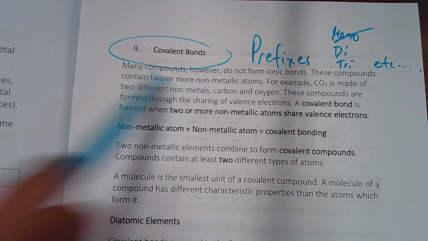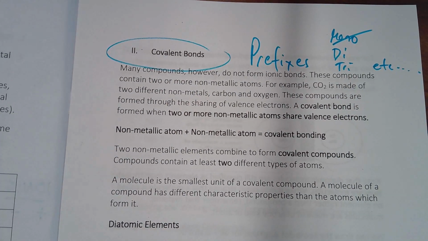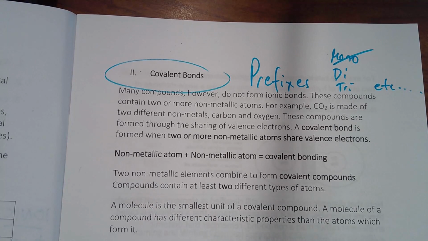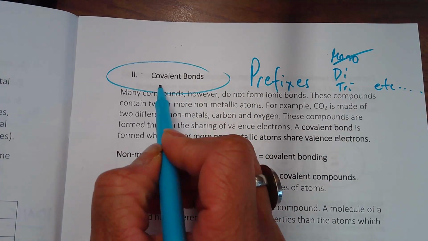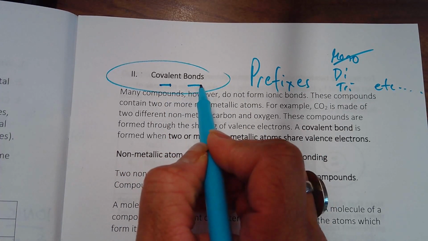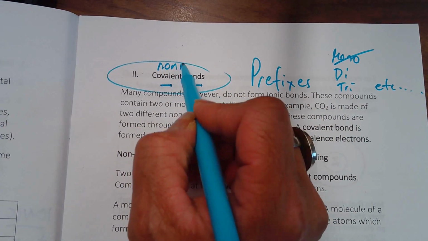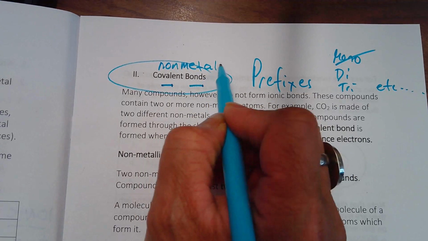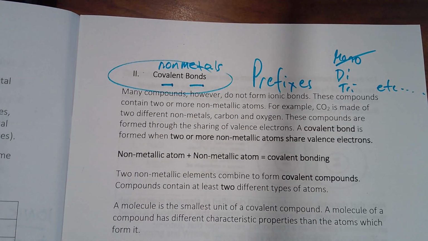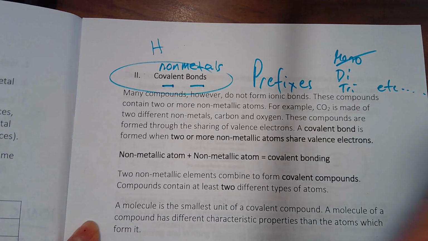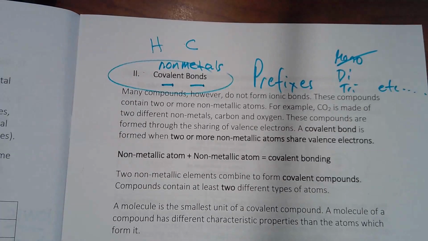Okay, let's review covalent bonds. How do we know that it is a covalent bond? It forms between a negative and a negative, which means they are non-metals. And there are elements that will automatically make it covalent: hydrogen and carbon.